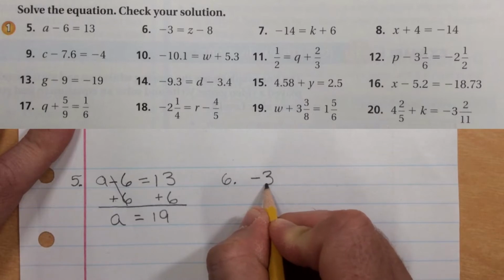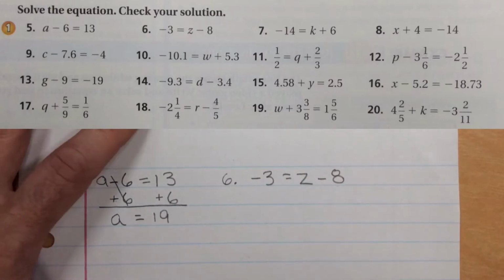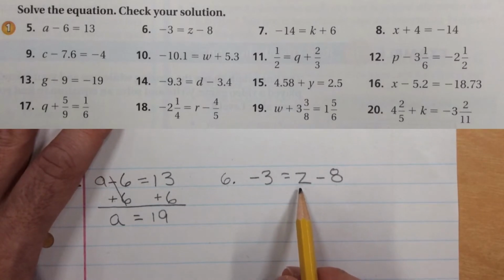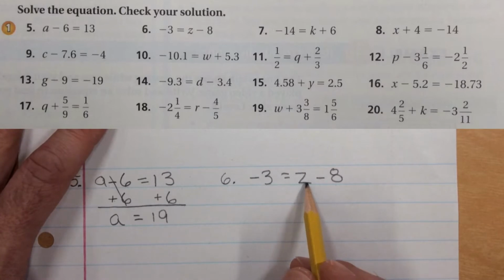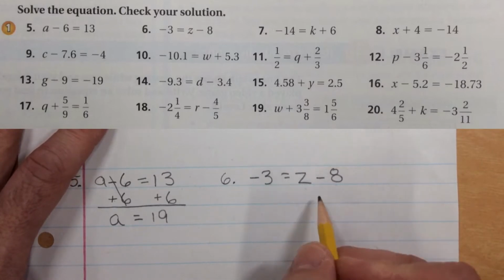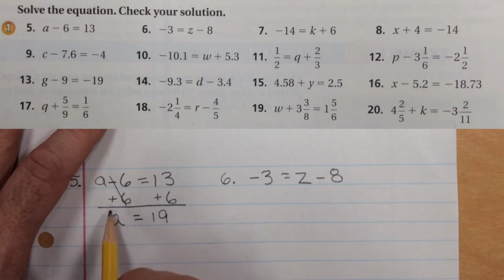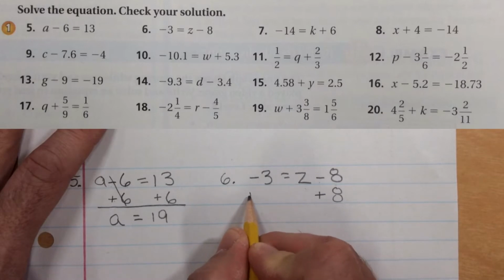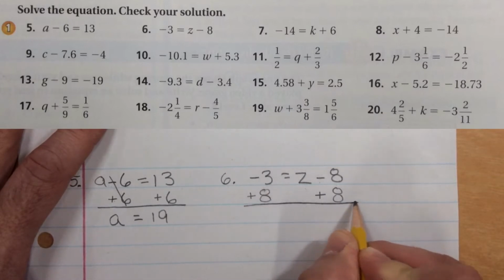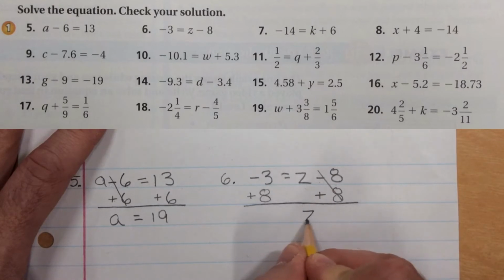Number 6. Negative 3 equals z minus 8. Now, don't freak out. I know the variable's on the right-hand side this time. That's okay. We just want to get it by itself. So we still do the same thing. Here we were subtracting an 8. Well, when we subtracted a 6 over here, we just added a 6 to both sides. Here we'll just add an 8 to both sides. This minus 8 plus 8 will cancel each other out, leaving us with just z.